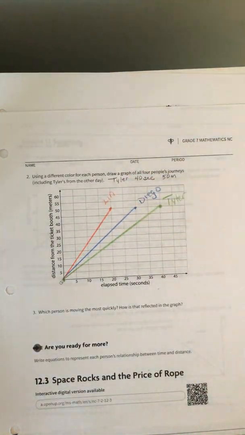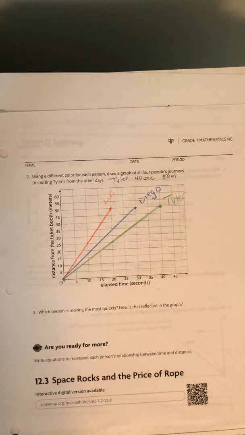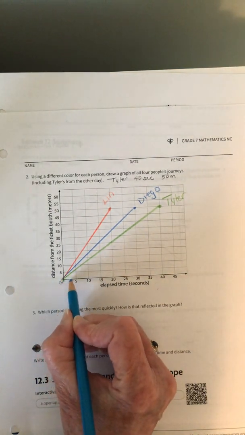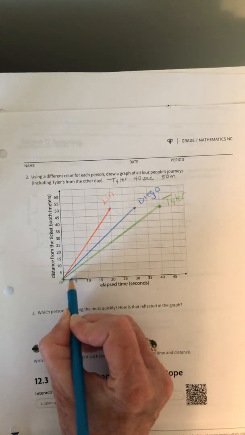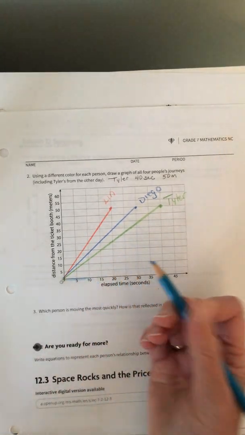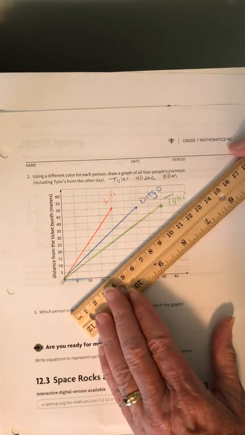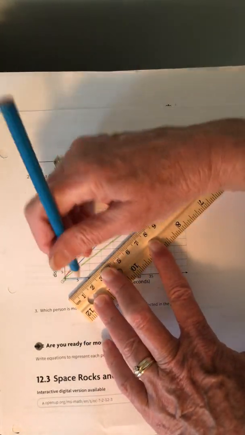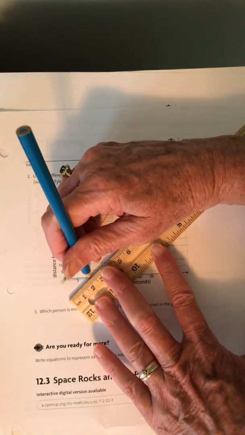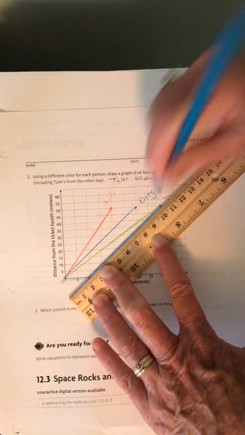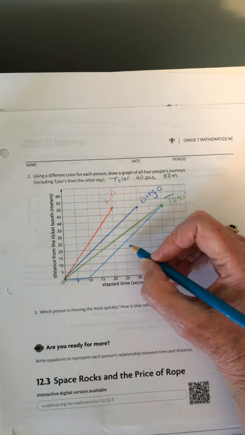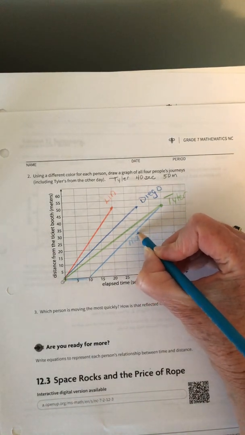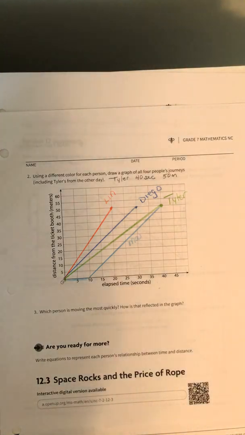All right, and then the last one we have is Mai. Now hers looks a little different because what did she do? She hung around during this time and didn't go anywhere. And then she took off at 10 seconds and she got there at the same time as Tyler. So that is going to be Mai. All right, so that's what your graph should look like.